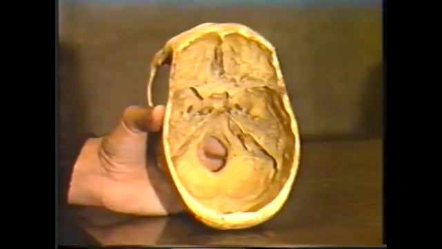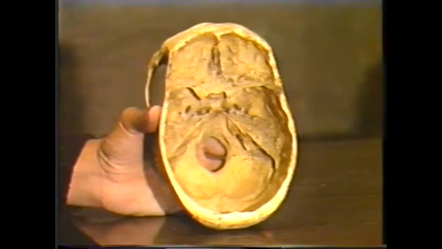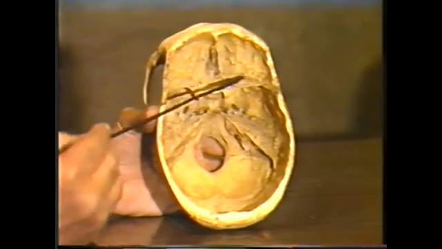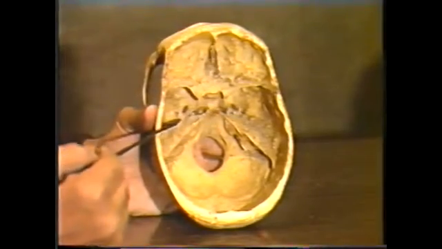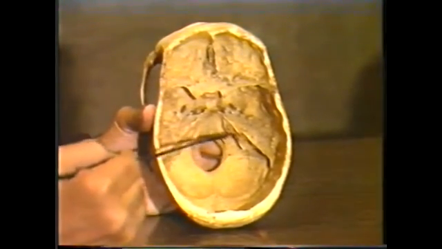The floor of the cranial cavity is formed by the upper surface of the base of the skull. It is divided into three fossae: anterior cranial fossa, middle cranial fossa, and posterior cranial fossa. Now we're going to describe the anterior cranial fossa.